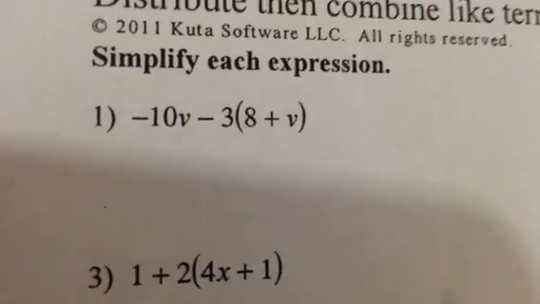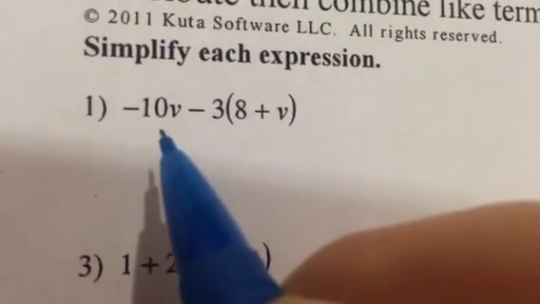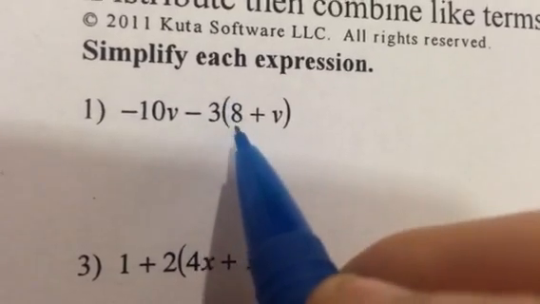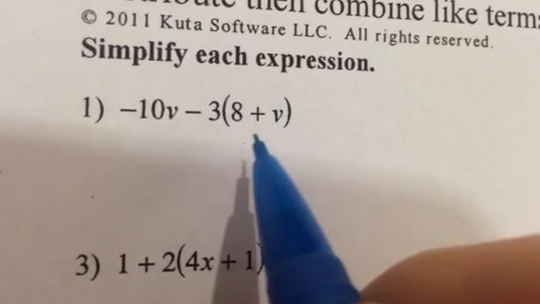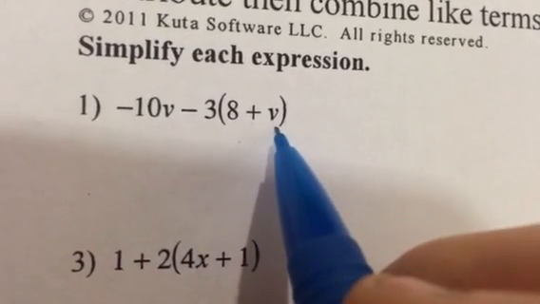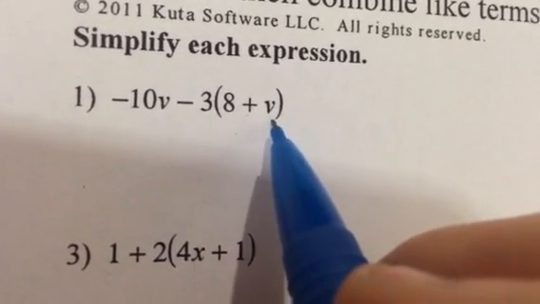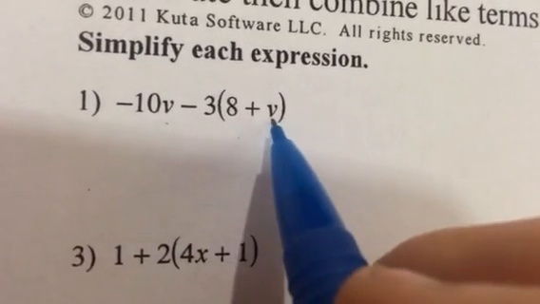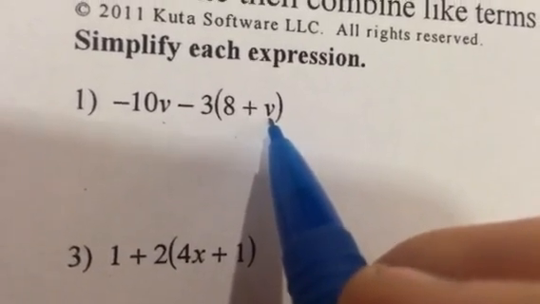Okay, so question number 1. We have negative 10v minus 3 times 8 plus v. We got our bracket. So let's go to PEMDAS. Is there anything inside the parentheses that we can do anything about? No like terms to combine. Okay. Do we see any exponents on our variables? Nope. Nothing we need to do there.